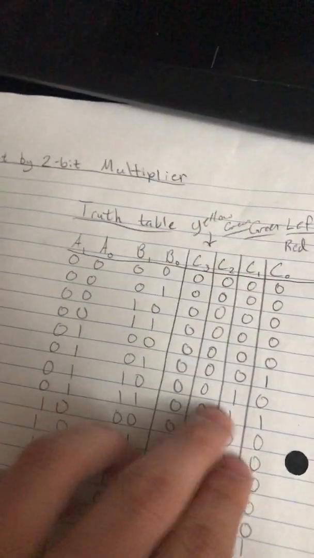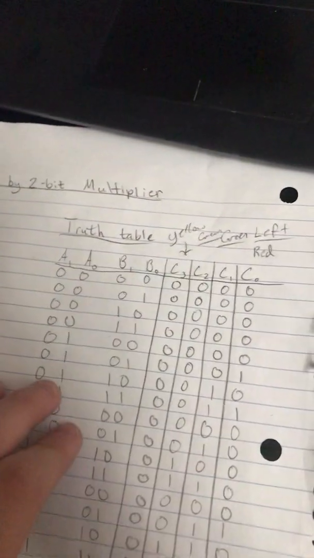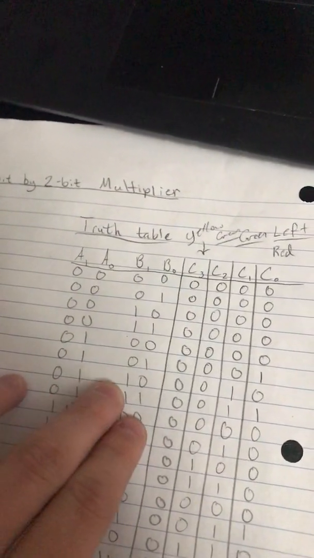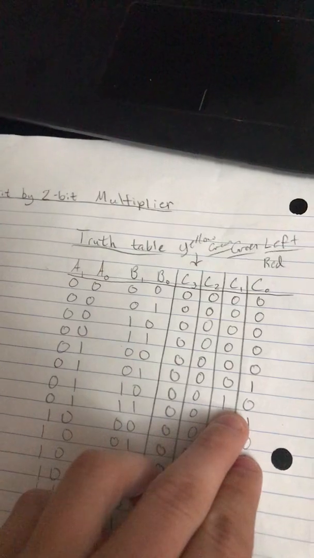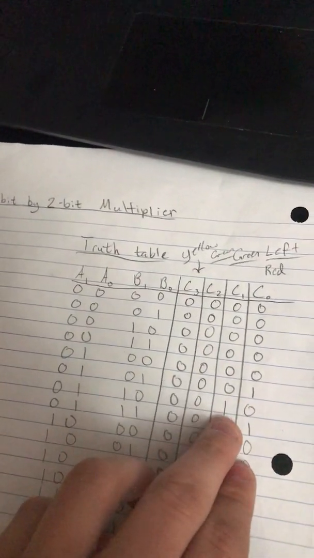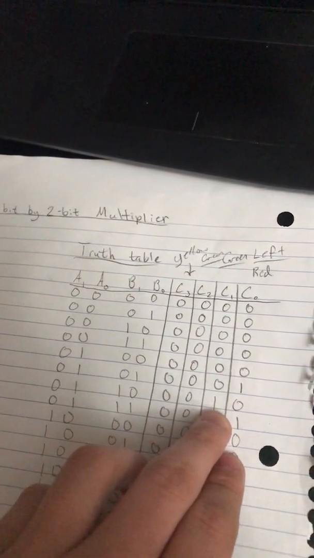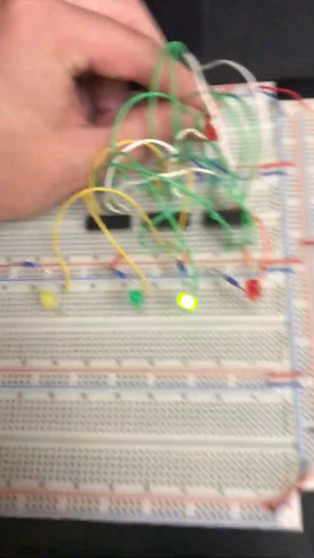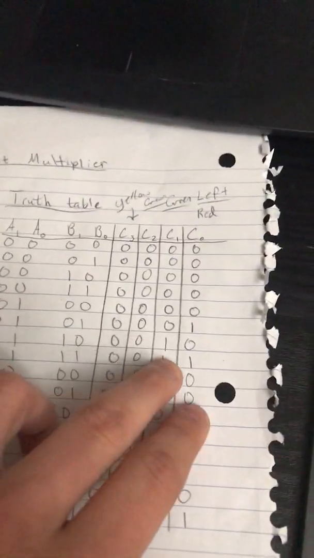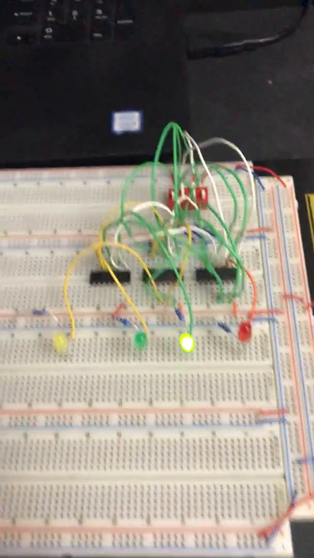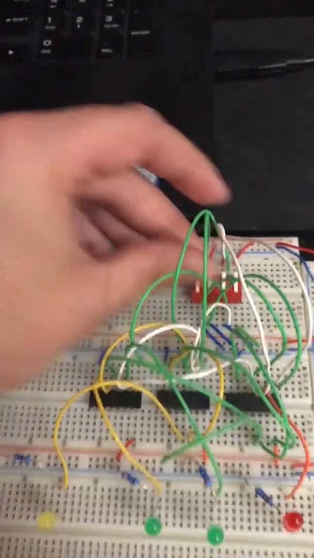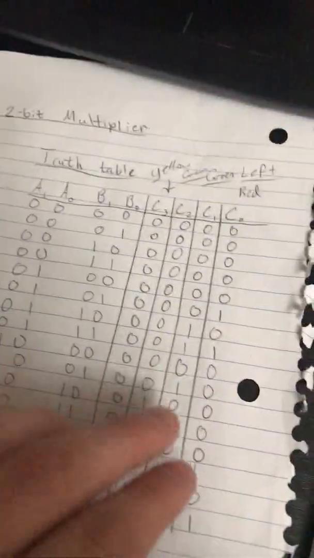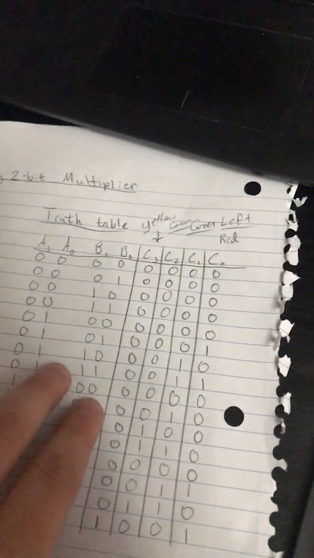Okay, I'm going to get to our next one. Dang, this is already 3 minutes. Our next one is A0 and B1, and we're going to have C1 with an output of 1. So A0, B1. The output's going to be right there. It's kind of cool actually. I mean, it was a pain setting up, but seeing it work kind of makes you feel good inside.